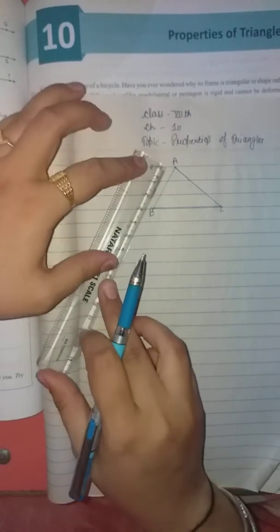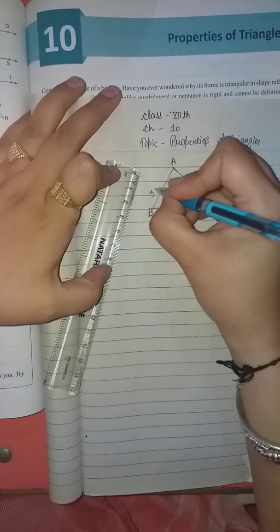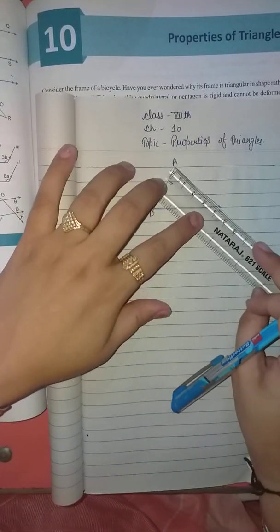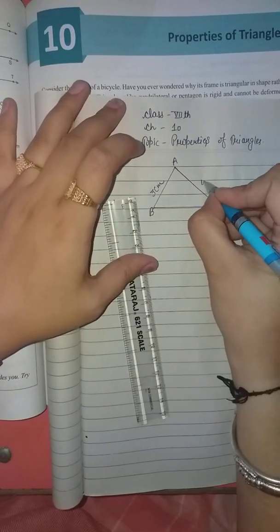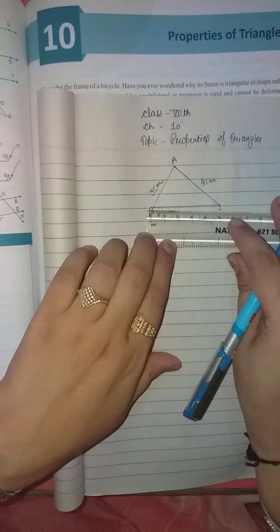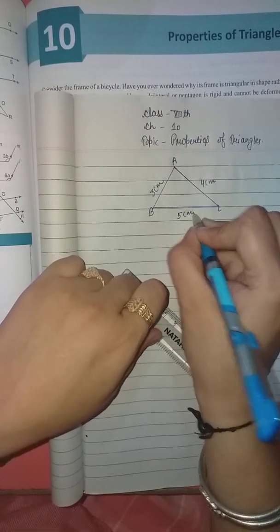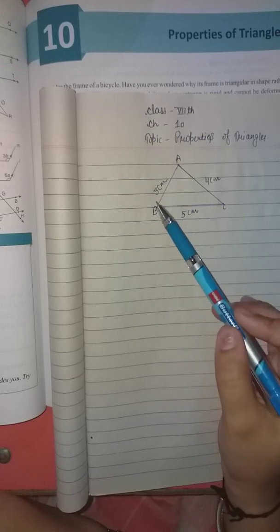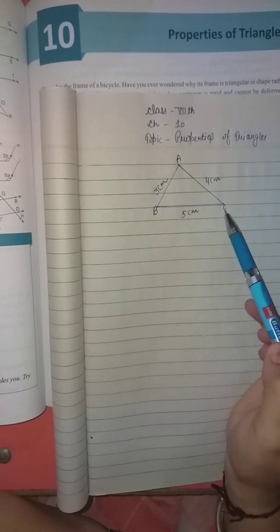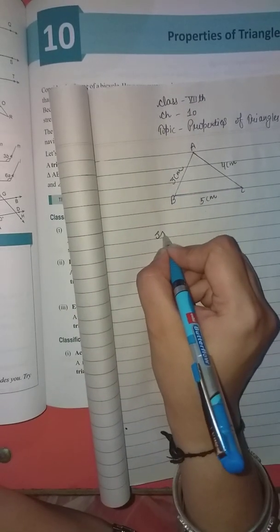Firstly, measure this side of this triangle, and when we measure it, it is 3 centimeter. AB is 3 centimeter. When we measure this side of triangle, that means AC, it is 4 centimeter. And when we measure the value of BC, it becomes 5 centimeter. So what do we see in this figure? In this figure we see all the sides of the triangle are different. That means AB 3 centimeter, BC 5 centimeter and CA 4 centimeter. So it is an example of a scalene triangle.